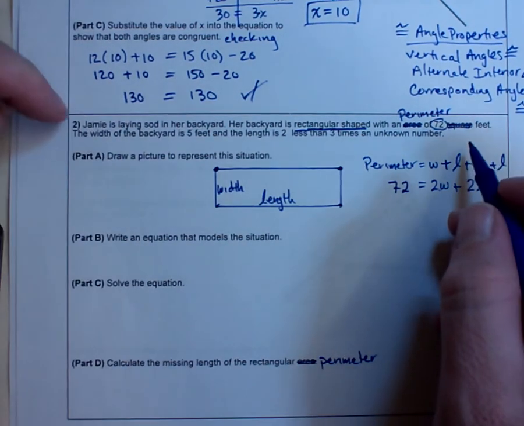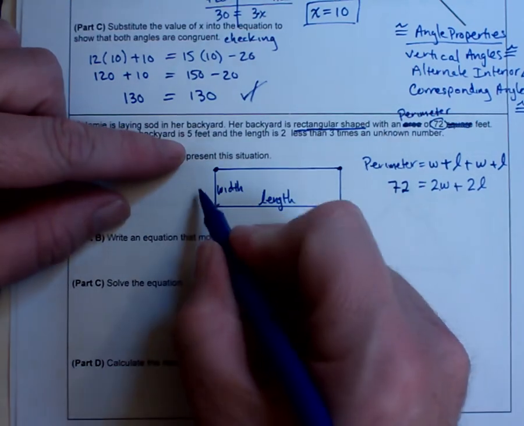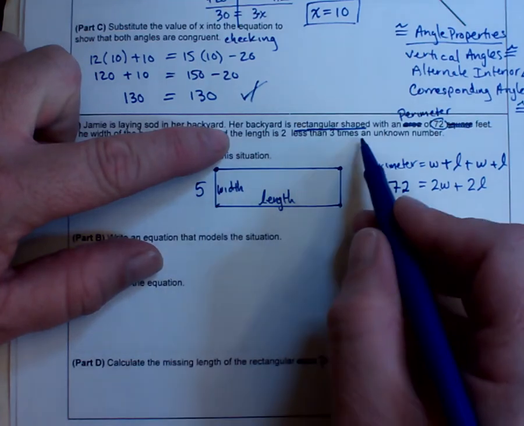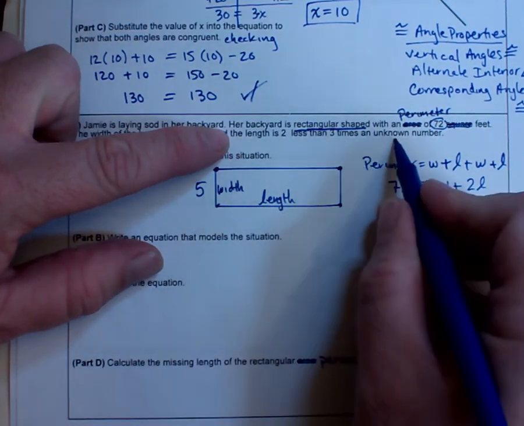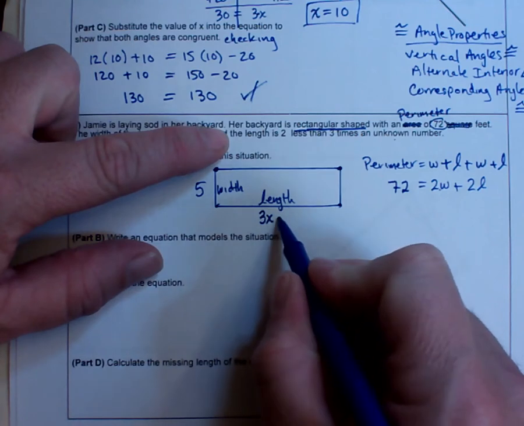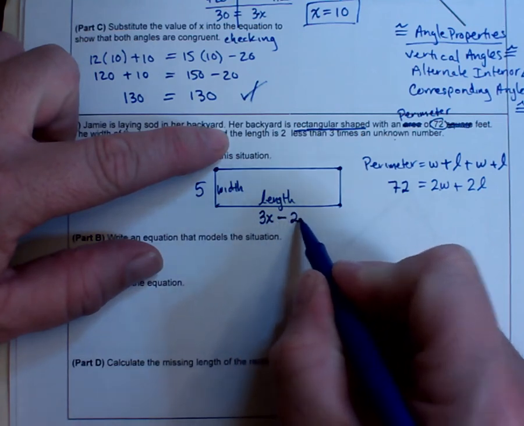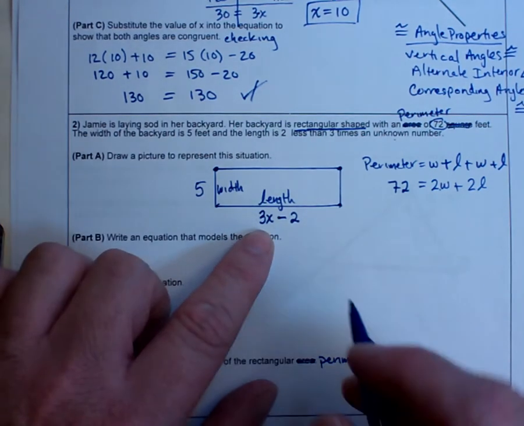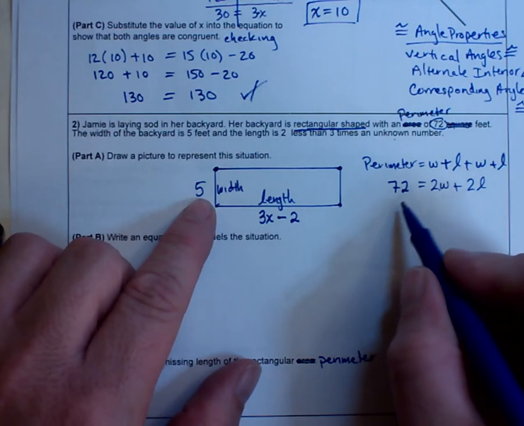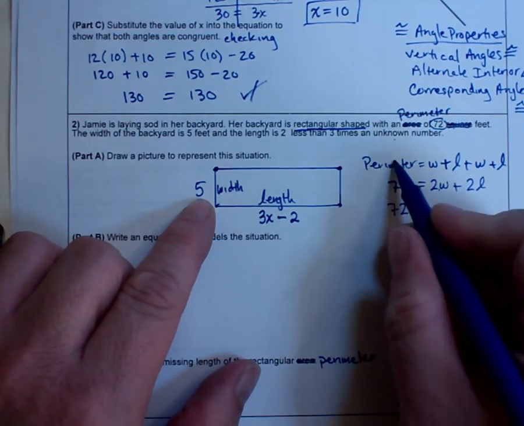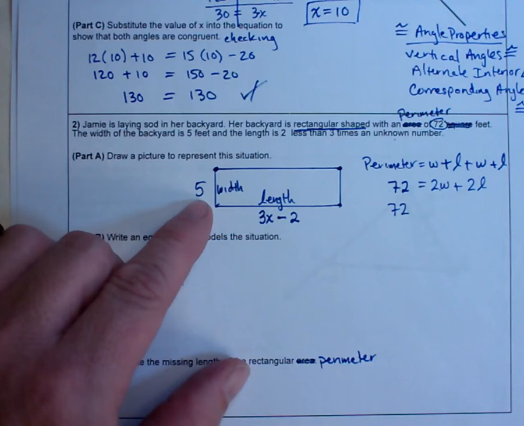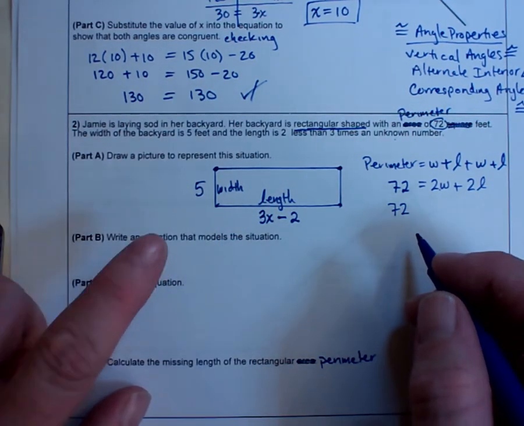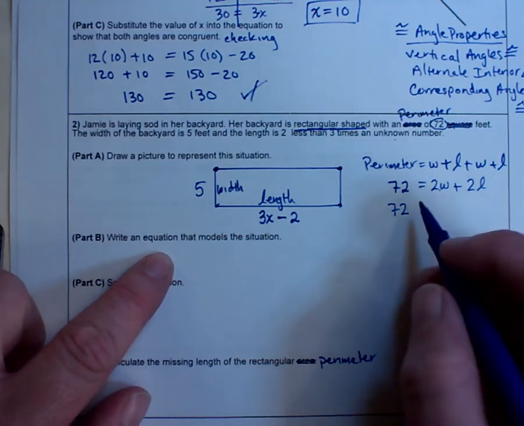Okay. The width of the backyard is 5 feet. Oh, so I can put 5 here. And the length is 2 less than 3 times an unknown number. So 3 times an unknown number is 3x. And less than is minus 2. When it says less than, the minus sign comes after the other term. So now we know that this is 5, so we can put it in here. 72 for the perimeter, the entire length around, and I'll show you an alternative way to add this up. This is the way for the equation, but I'll show you a mental math way to solve it too.